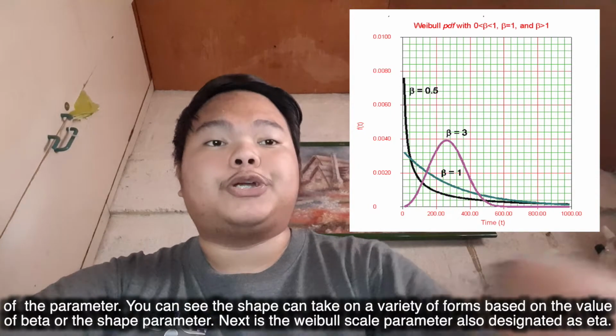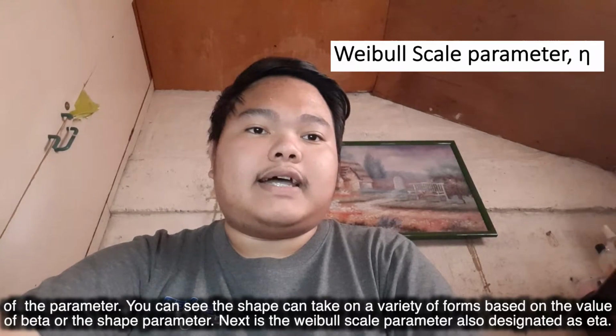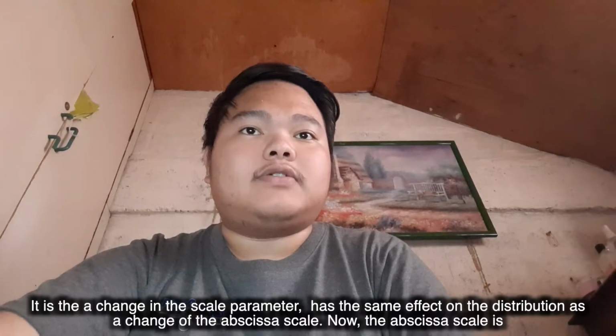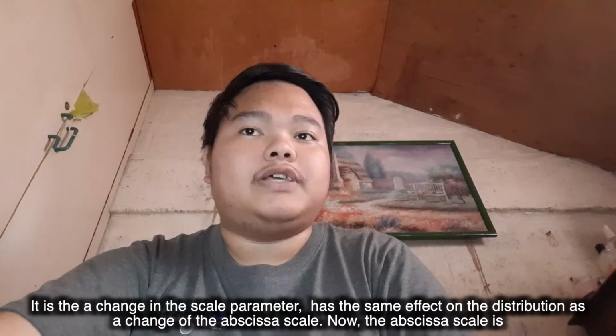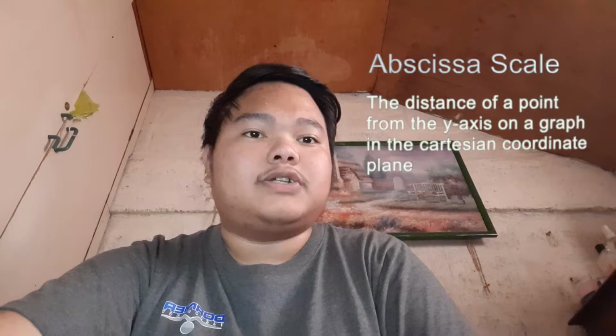Next is the Weibull scale parameter, also designated as eta. A change in the scale parameter has the same effect on the distribution as a change of the abscissa scale. Now, the abscissa is the distance of a point from the y-axis on the graph in the Cartesian coordinate plane.